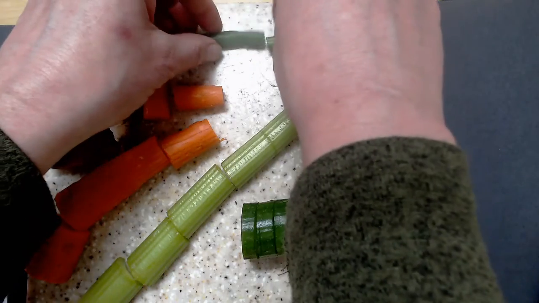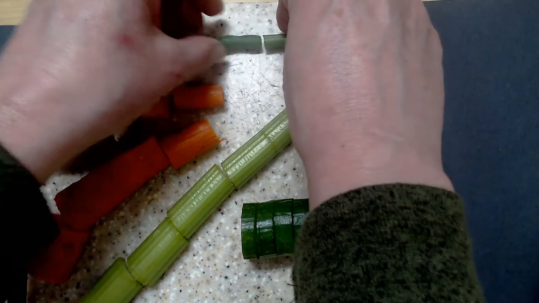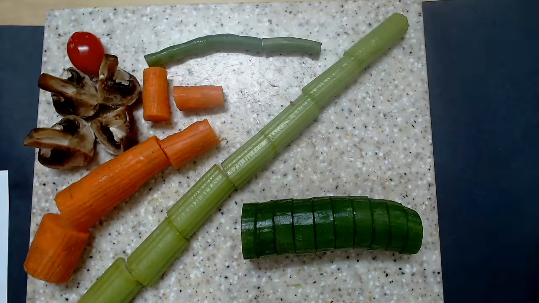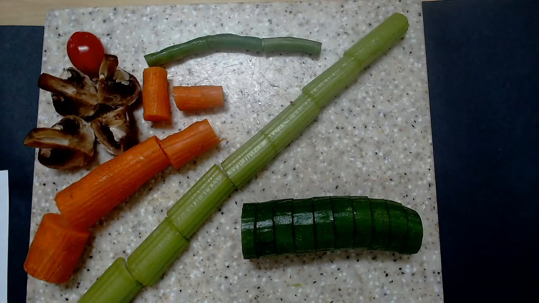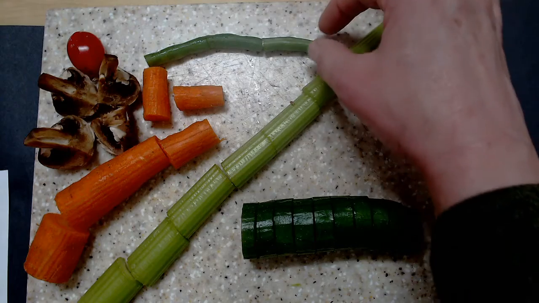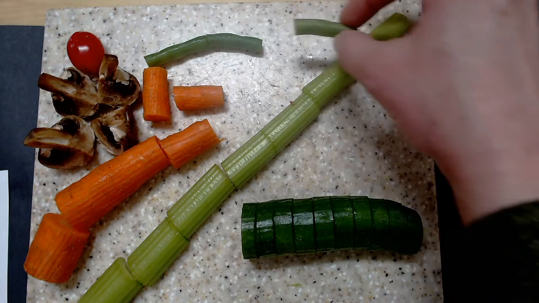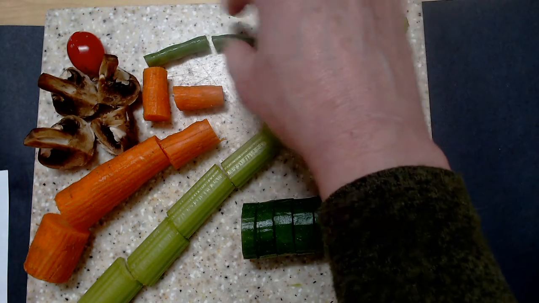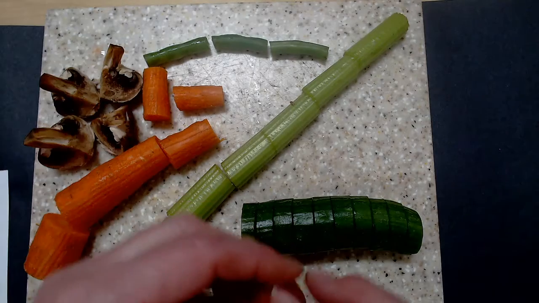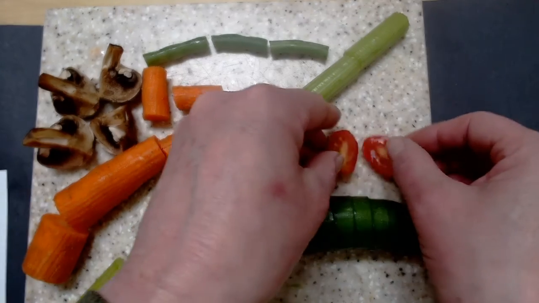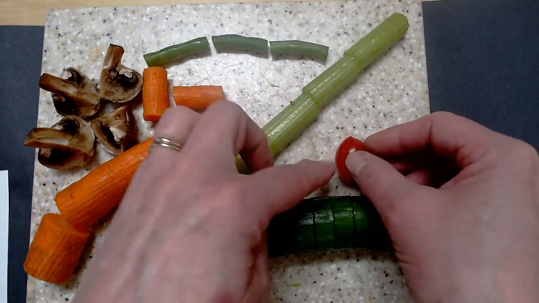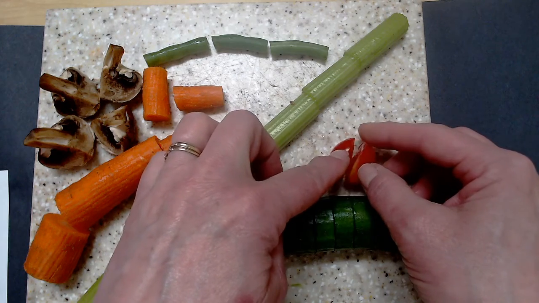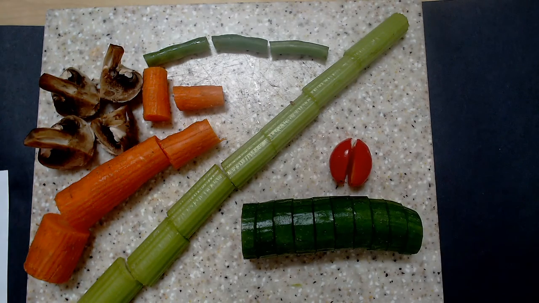So they might say divide, or here's a green bean and it would be divided into 3 pieces. And they would say color 2 of the 3 pieces. Okay, so 1 you would leave blank, you would color 2 in. Or they might say color 1/2 of the tomato. So you would color 1/2, the other half would be blank.